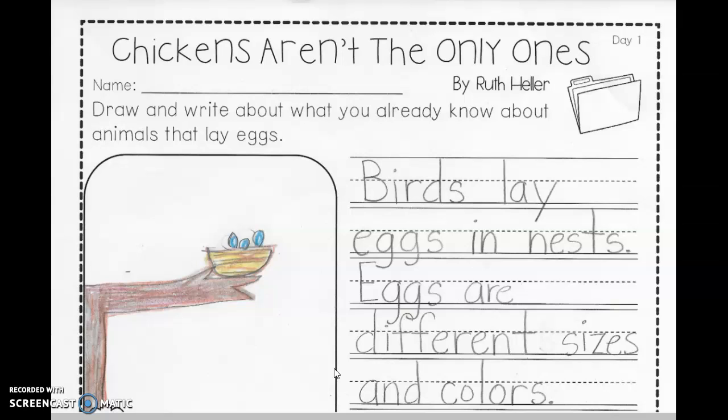So this week we're talking about oviparous animals, and we're going to be reading the book Chickens Aren't the Only Ones. So I want you to take out your Reader's Workshop paper, and you're going to start on day one. Before you listen to the story, you need to go through and you need to write down things that you already know about animals that lay eggs.